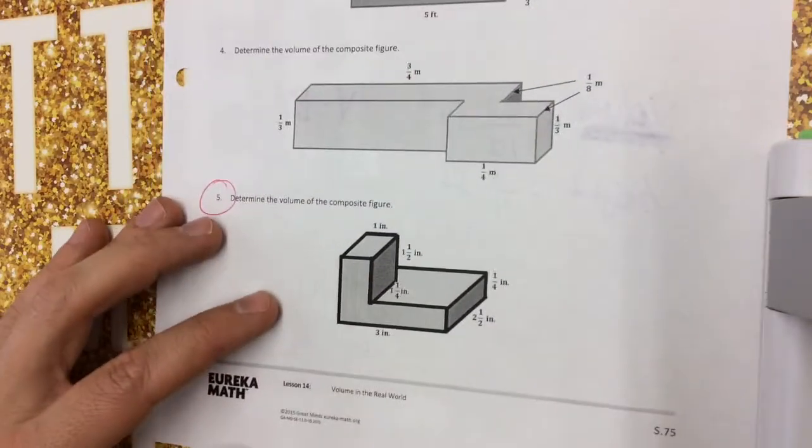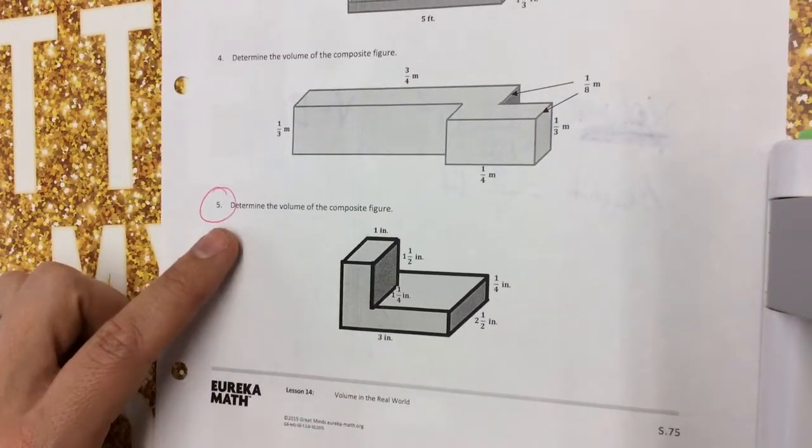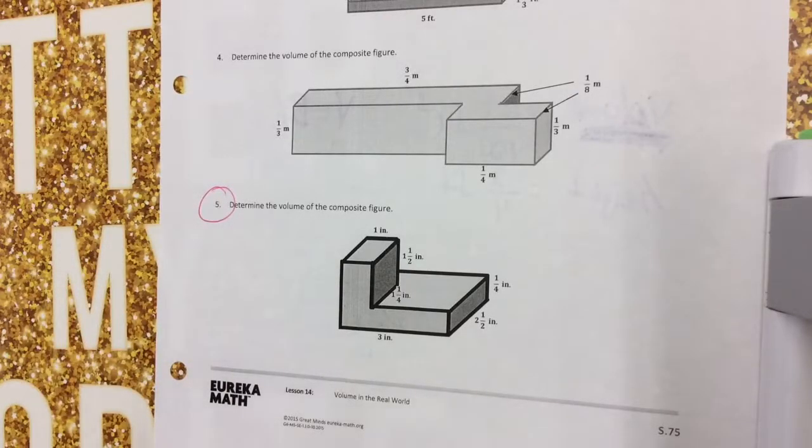Now, if we skip ahead to question 5, some of you guys were asking about this one. If I was to determine the volume of a composite figure, composite meaning it could be broken into multiple sections, which of course any figure really could, but this one we want to do that.